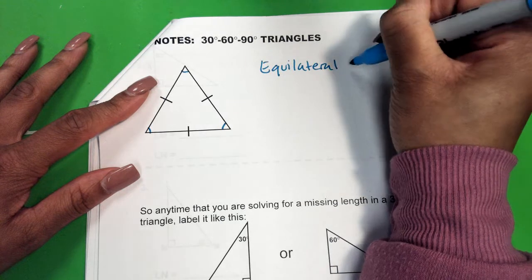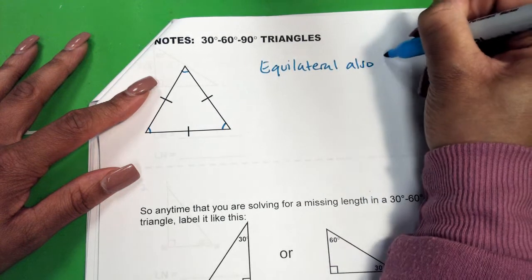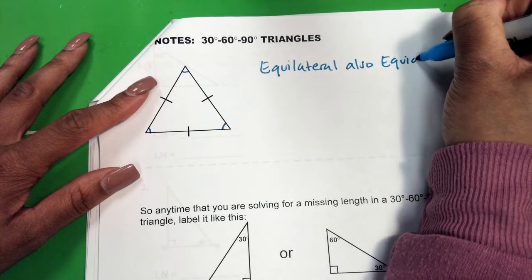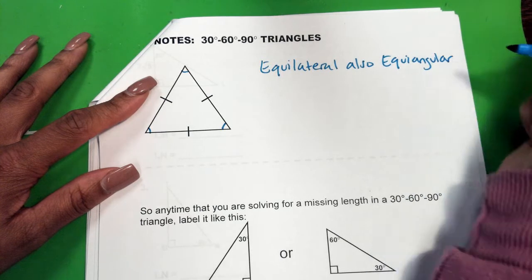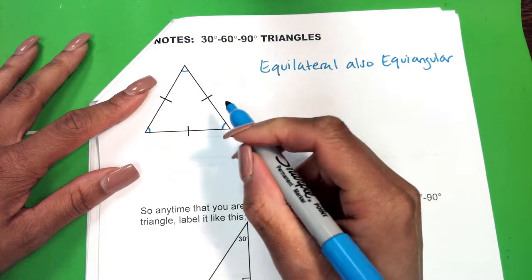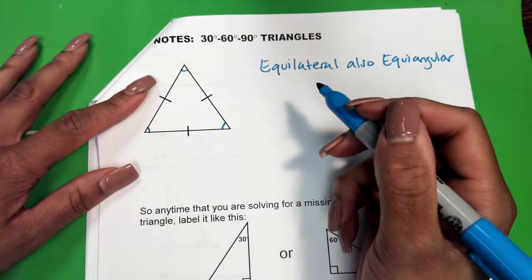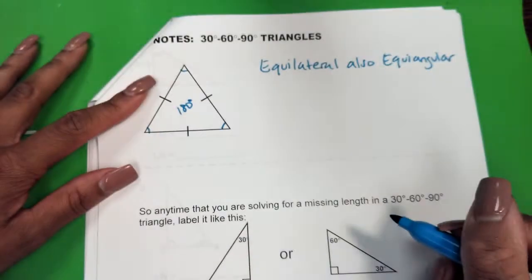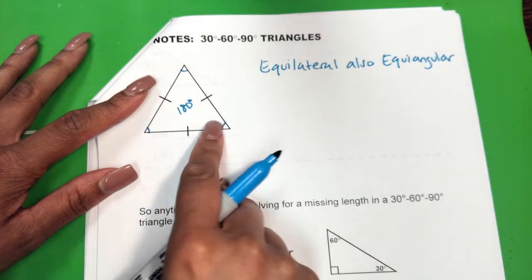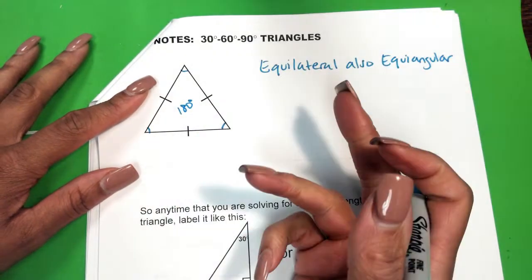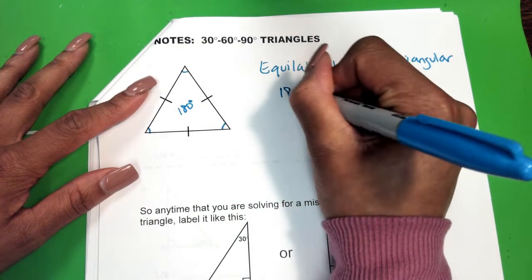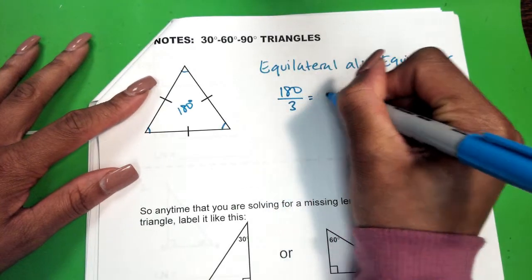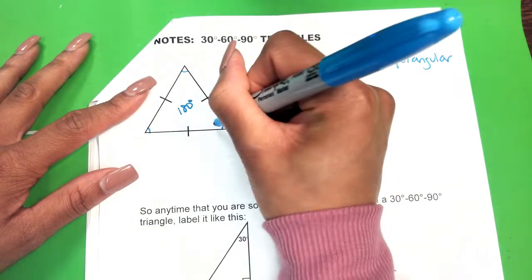then it's also equal angular. So all the angles of a triangle have to add up to, you guessed it, 180 degrees. Okay? But if I have 3 of them, they have to be the same. How much are each one? So I would take 180 and divide by 3, so each one is 60 degrees.